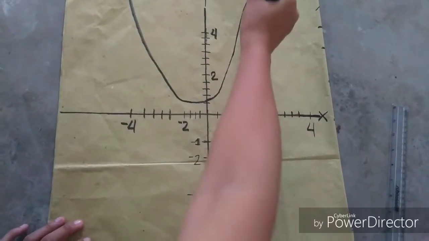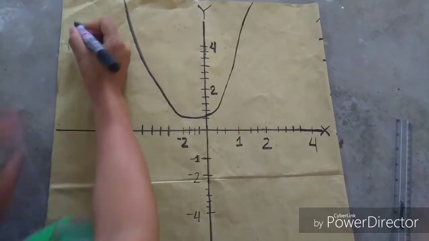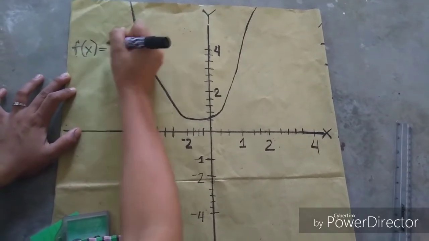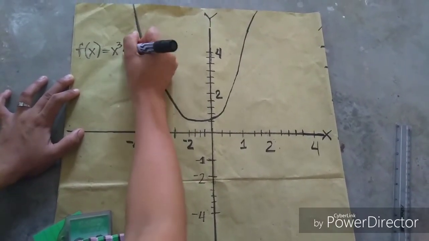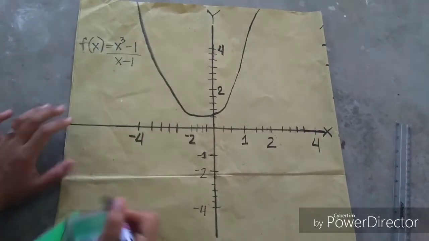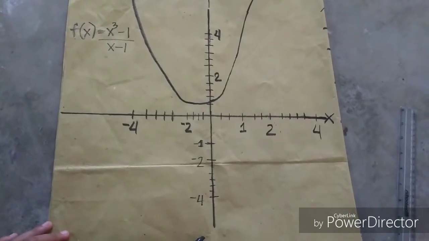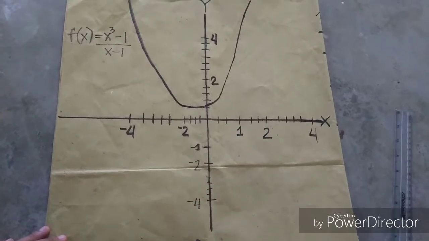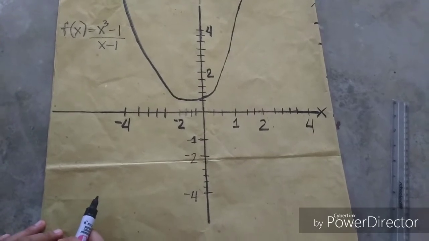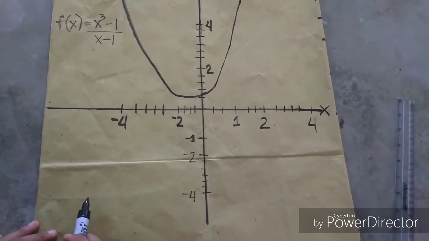Here's a graph of the same function. This is f of x, x cubed minus 1 over x minus 1. And it's quadratic. We know that because if we divide the numerator and denominator, we get a quadratic, except that this function should have a hole at x equal to 1. So there should be a hole right there.